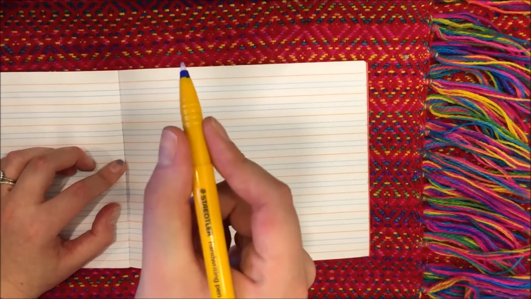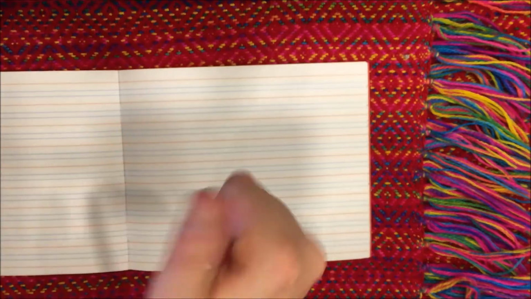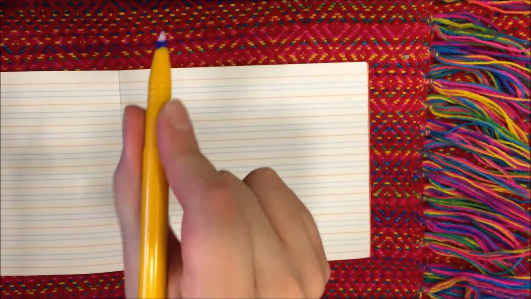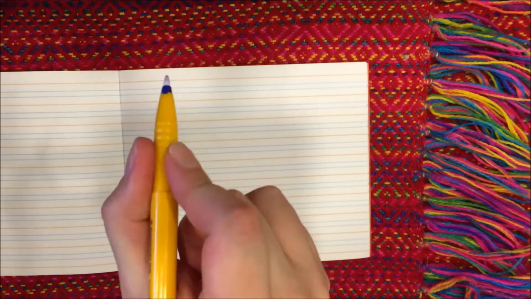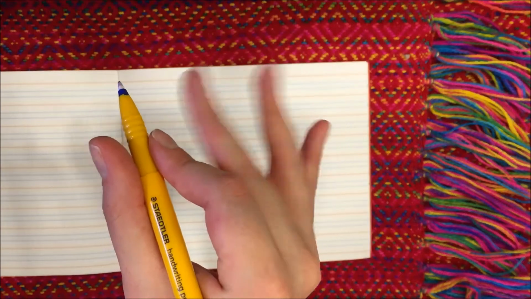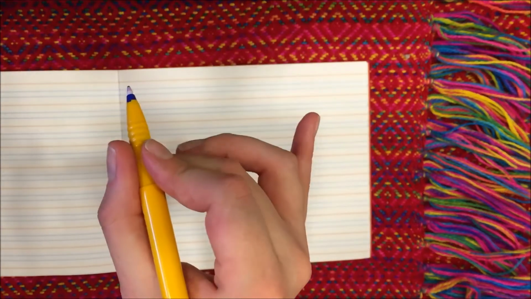Remember, frog on a log, your thumb and your index finger grip the bottom of your pen or pencil. It should be able to bounce like a frog, so you're not holding it too tightly. Your third finger comes underneath, so it's like the log, the frog sitting on the log.